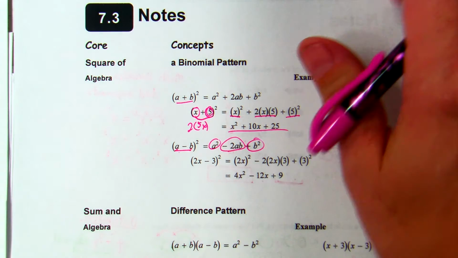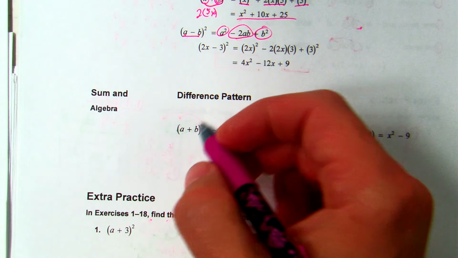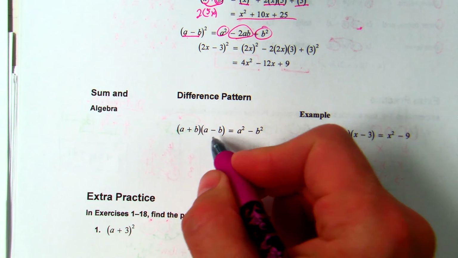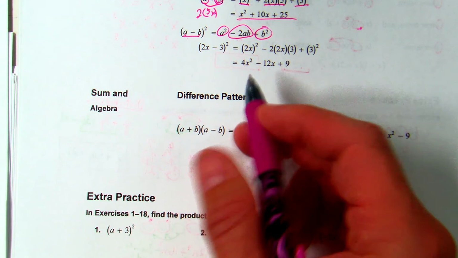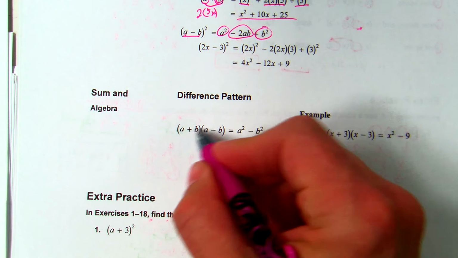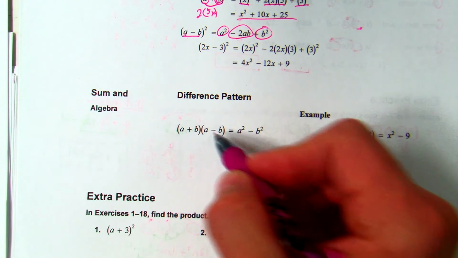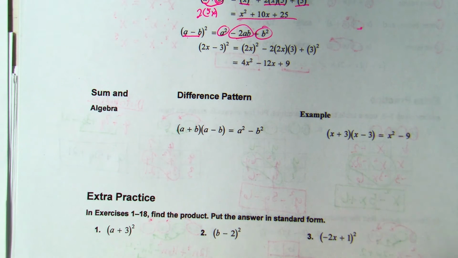Okay, the next part is when you have the difference of squares. In other words, you've got a plus b, and a minus b, where b is some number. So you have a plus b, a minus b. It's the same terms, it's just one's plus, one's minus. Basically, the middle terms will cancel each other out, and I'll show you how this works.